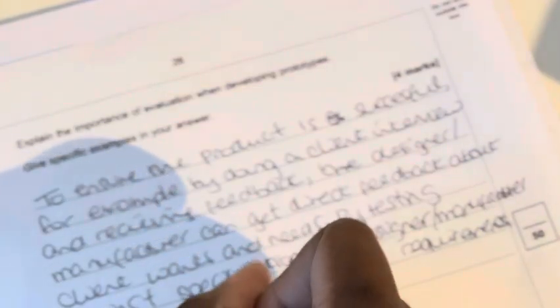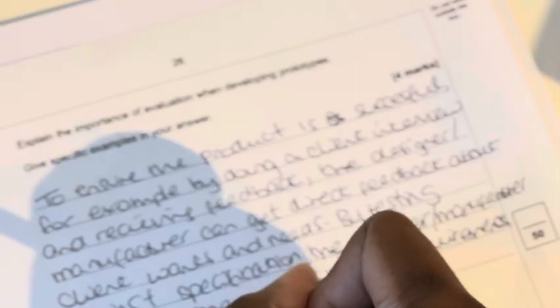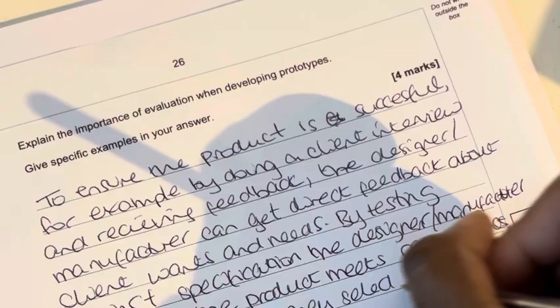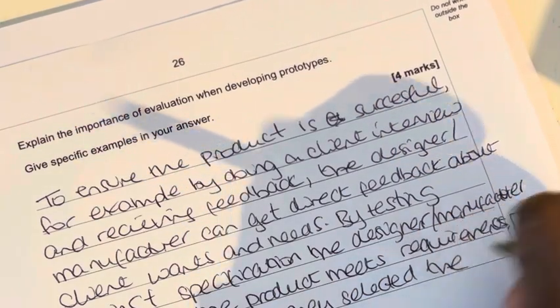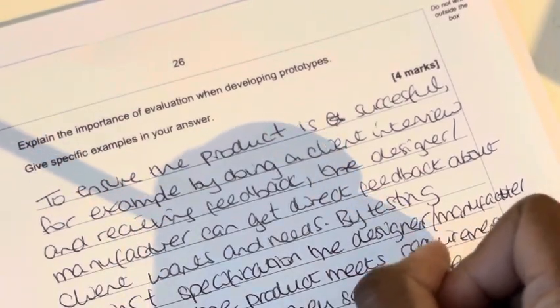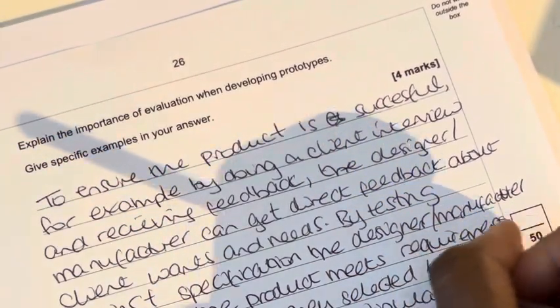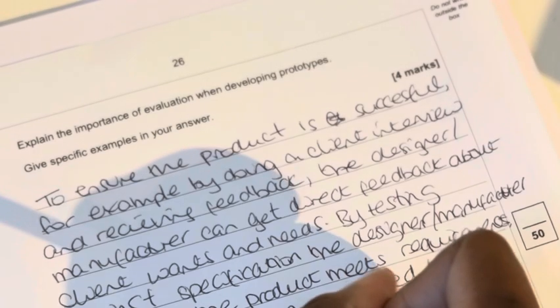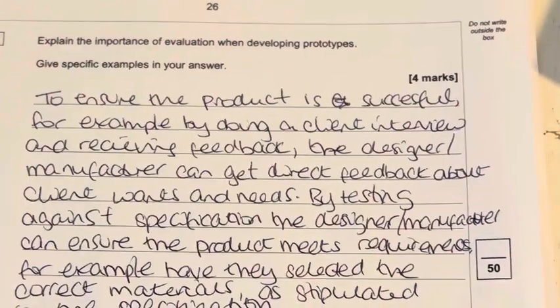For example, have they selected the correct materials as stipulated? You might not use that word, but in the specification. All right, you can screenshot while I read.